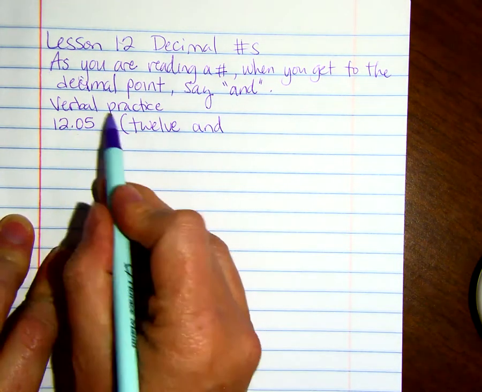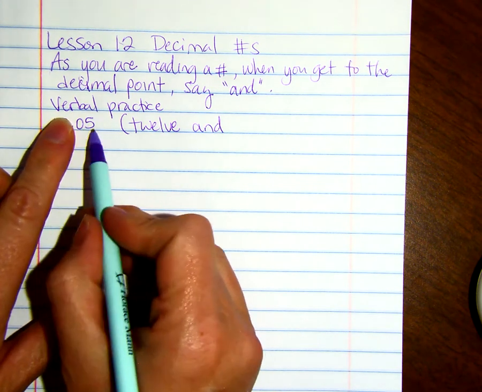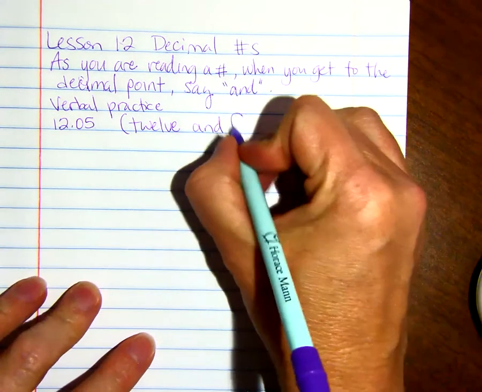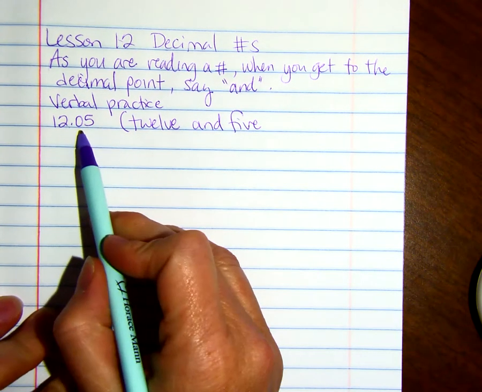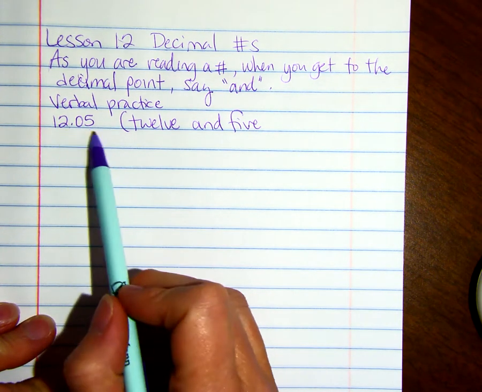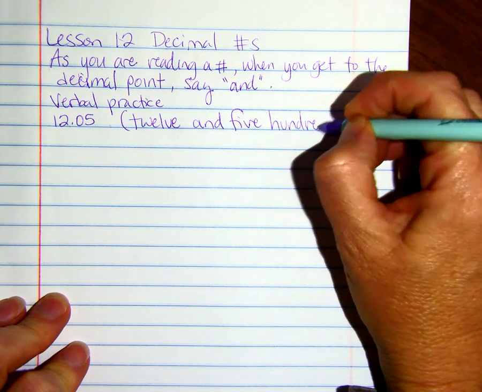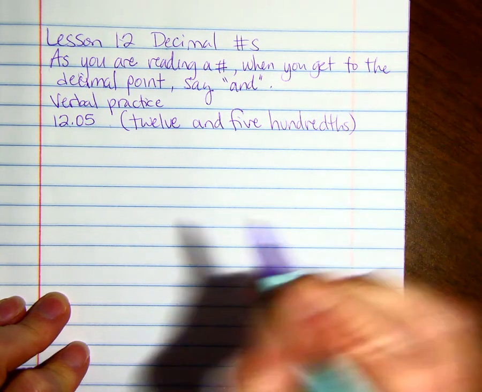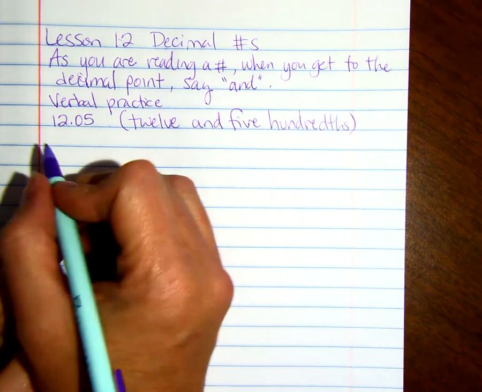Then we look at the number past the decimal point as if there was nothing before it. And that's a 5. So we just say 5. And then the next word we say is the place value where the 5 is. Now the 5 is 2 over, which is the hundredths. So we'll just say hundredths. So to read this number, it's 12 and 5 hundredths.